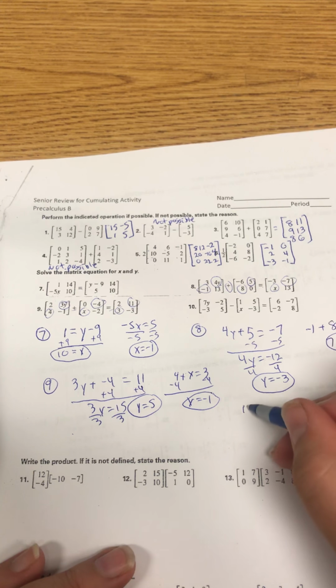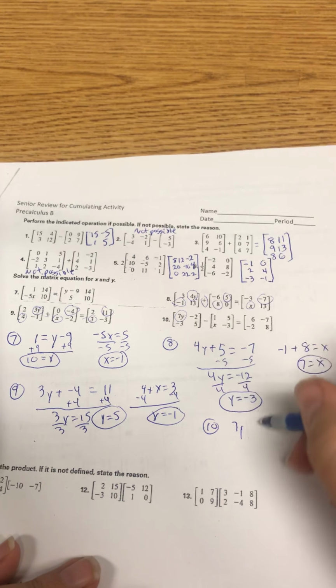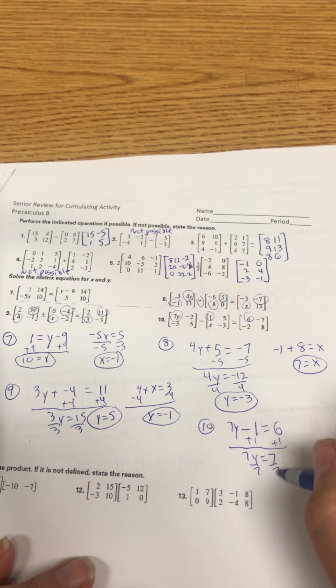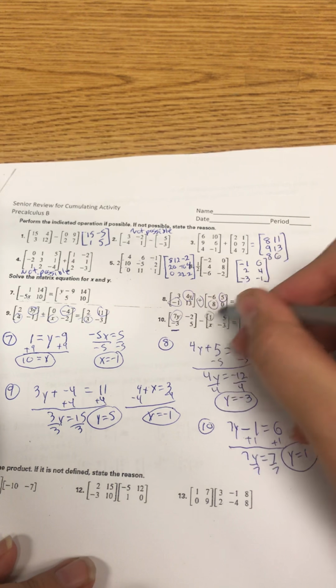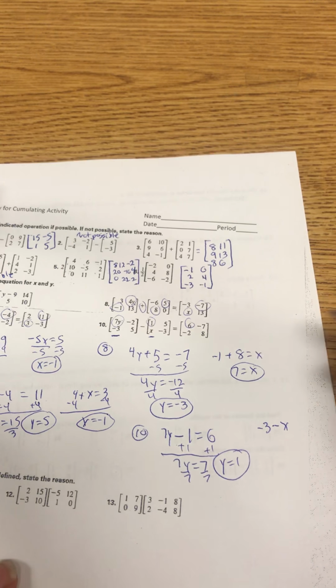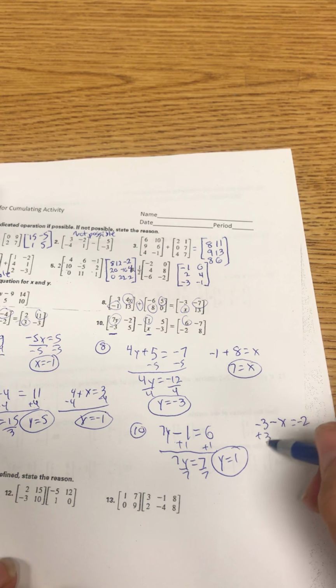Number 10 is a subtraction problem. So we have 7y right here minus 1 equals 6. Add your 1. 7y is equal to 7, and we get y equals 1. For the x, we've got negative 3 minus x. Off the graph again, sorry. Negative 3 minus x equals negative 2. Add your 3. We have negative x equals 1. Divide by negative 1. X equals negative 1.